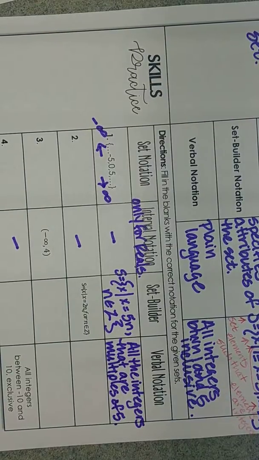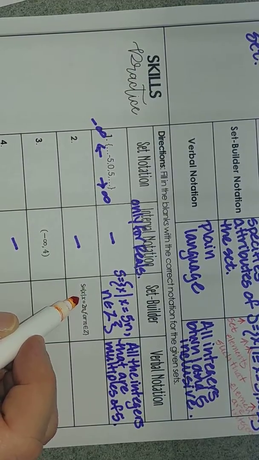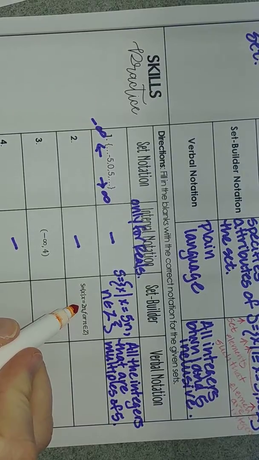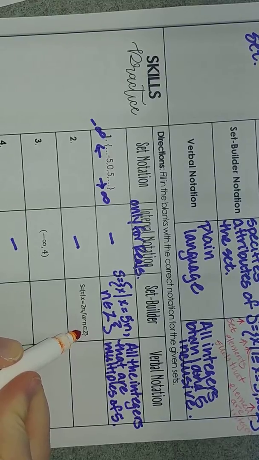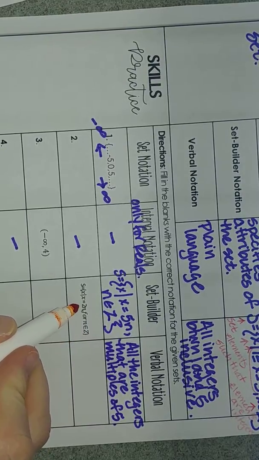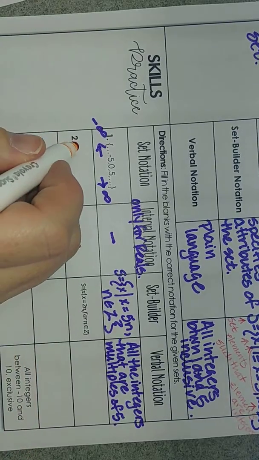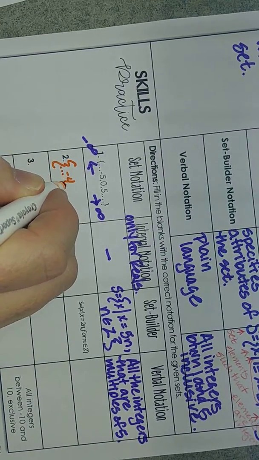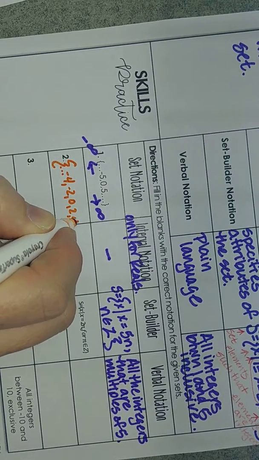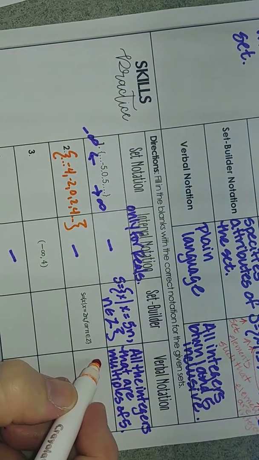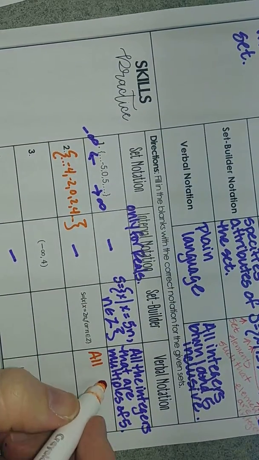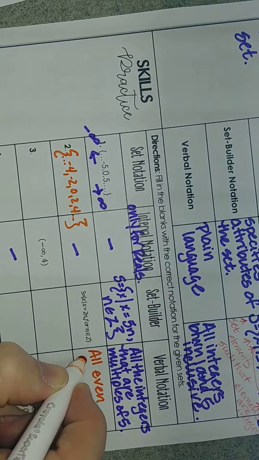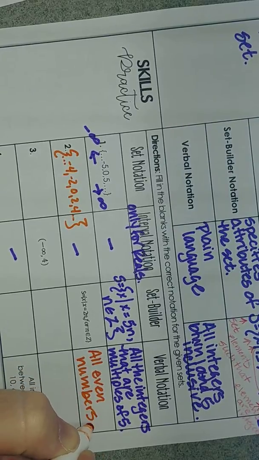I'm seeing that this set is written already in set builder notation. It says the set is equal to all elements x such that these elements x are equal to 2n, so I'm taking integers because n is an element of the integers, and I'm multiplying them by 2. So in other words, I want all the integers that are multiples of 2. This would be -4, -2, 0, 2, 4, ... Another way of saying the multiples of 2 are all the even numbers. So that would be my straight up verbal notation.